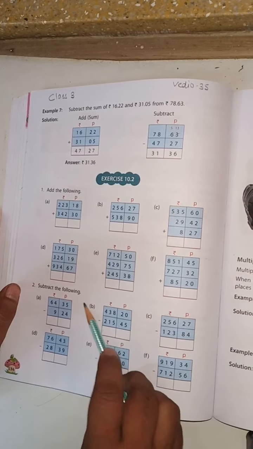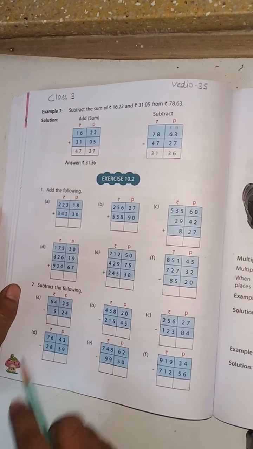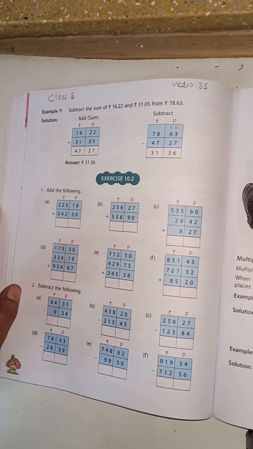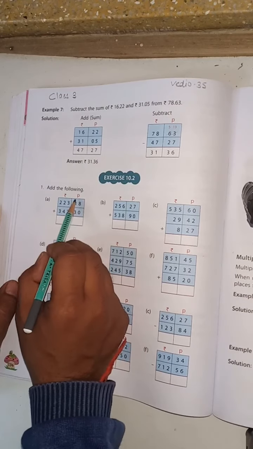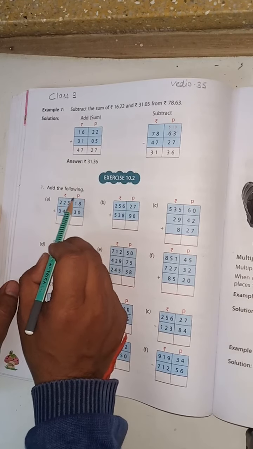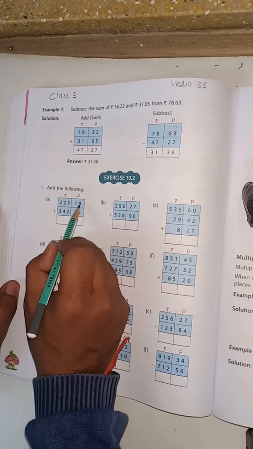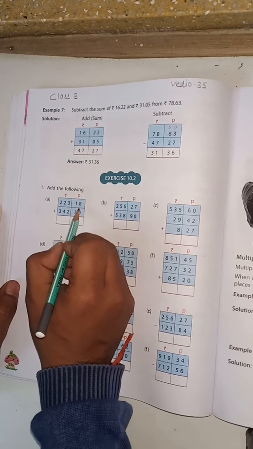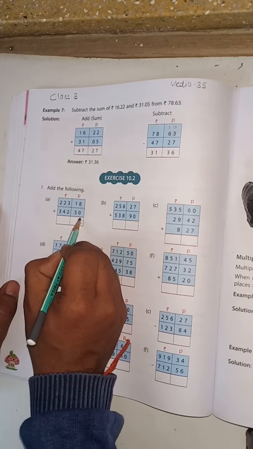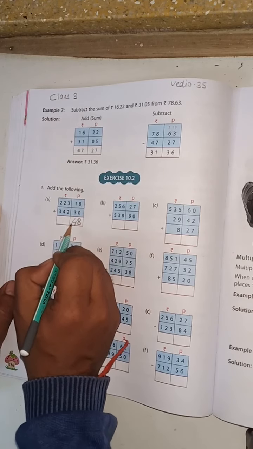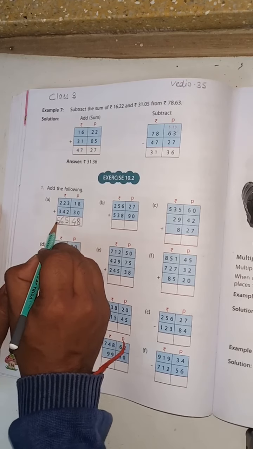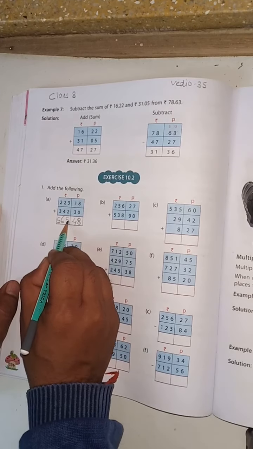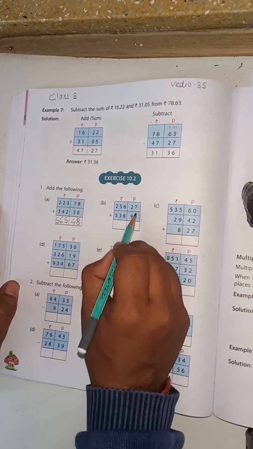Today we are going to solve exercise 10.2 on page number 136 in your book. Here we are going to add the given values in rupees and paise. Just a normal addition we need to do here: 8 plus 0 is 8, 3 plus 1 is 4, 3 plus 2 is 5, 4 plus 2 is 6, 3 plus 2 is 5. So it will be 565 rupees and 48 paise.